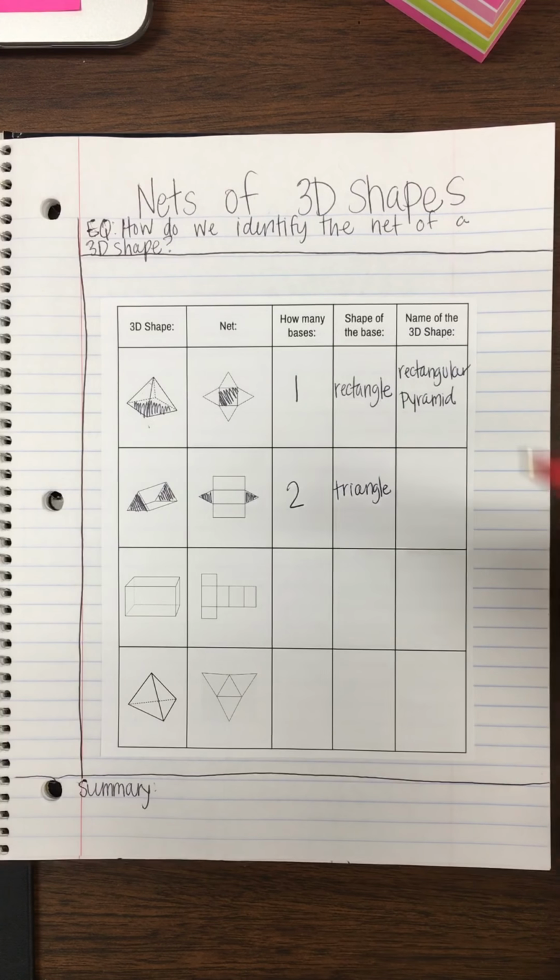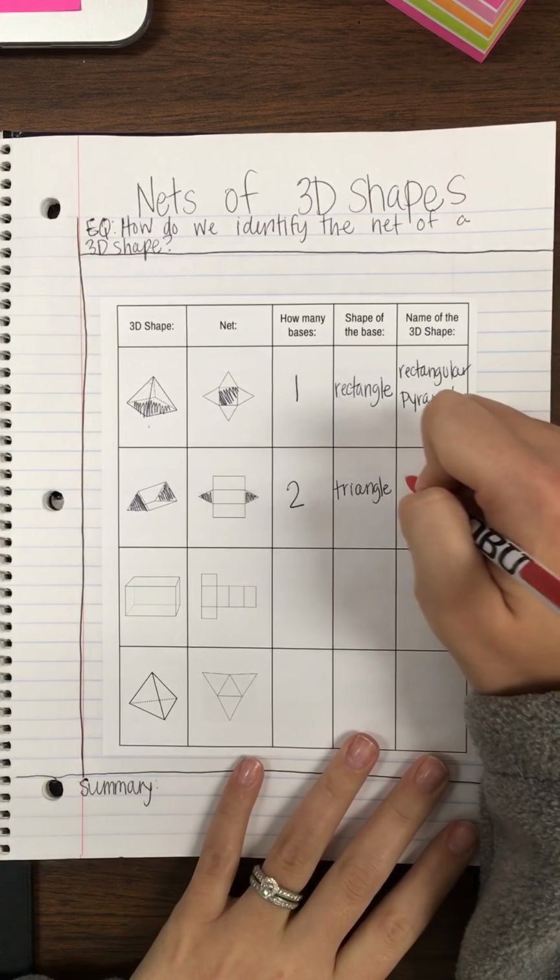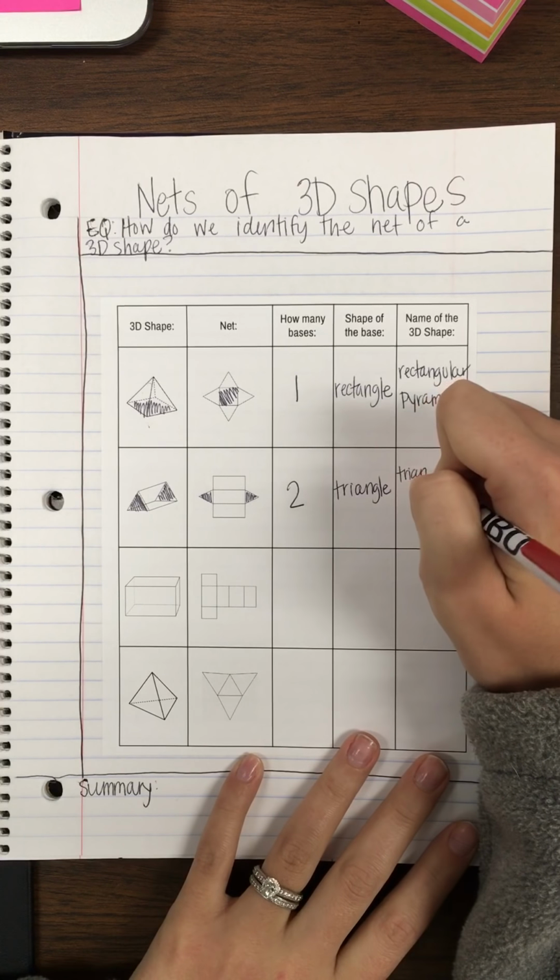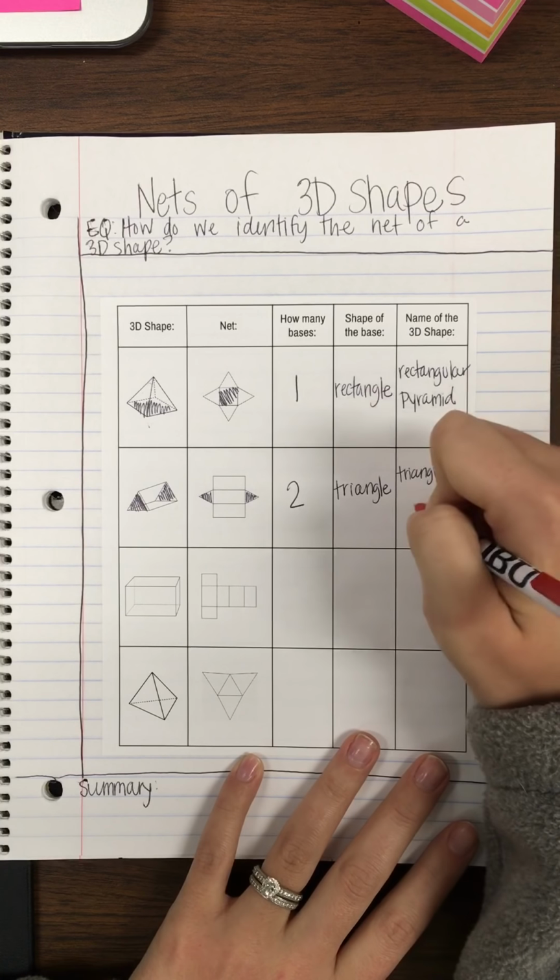Okay, so this is a prism like we said, and the base is a triangle, so we're going to use those two words to make our 3D shape. So this is called a triangular prism.